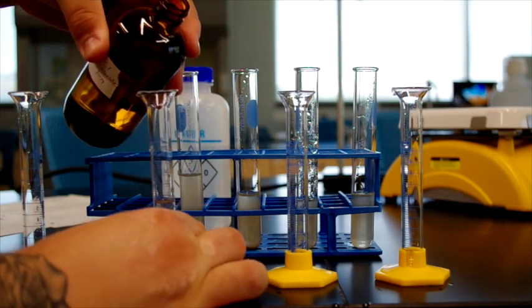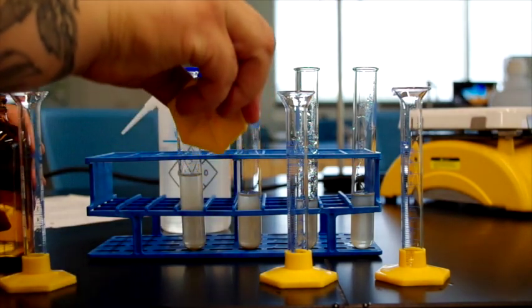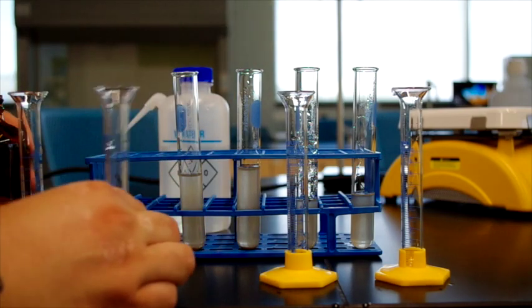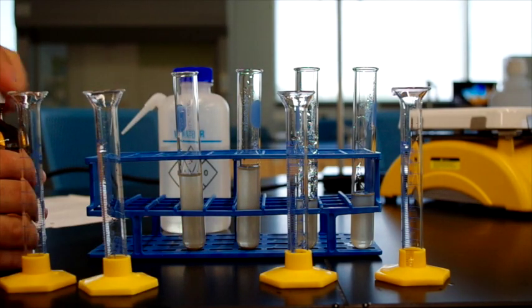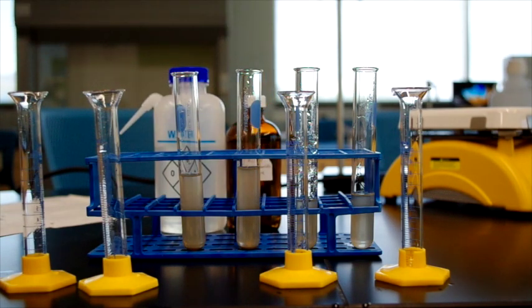Just to make sure we have enough. Yes. So the sodium chloride goes in the second test tube. Cap back on, put the sodium chloride next in line. The next one it says to add is aluminum sulfate.